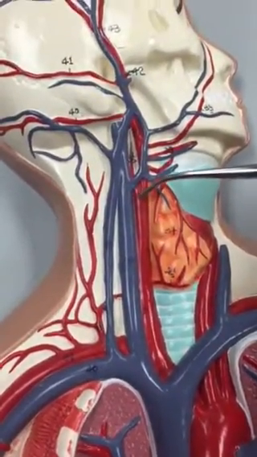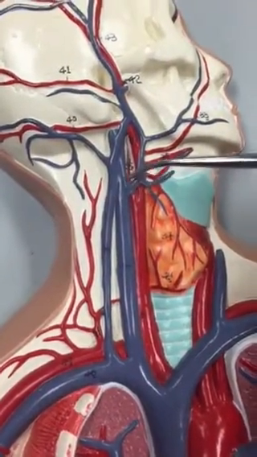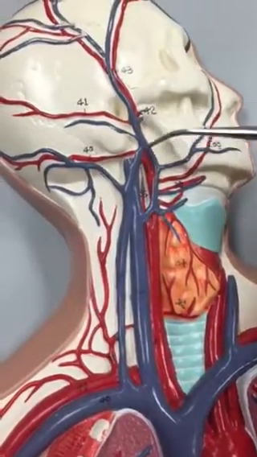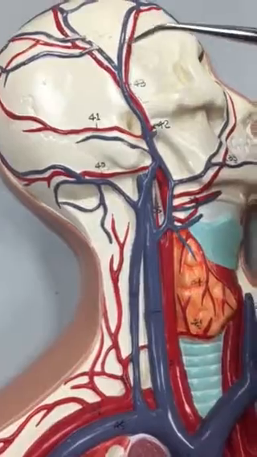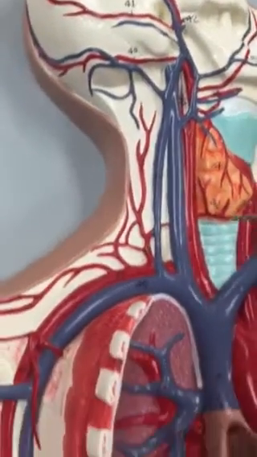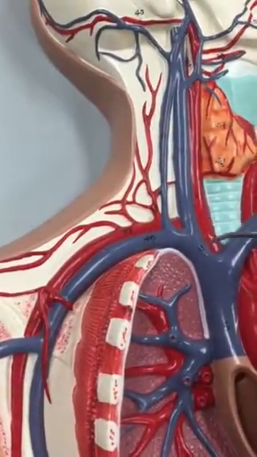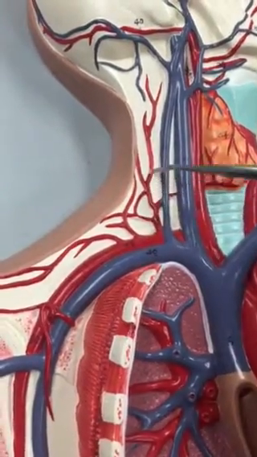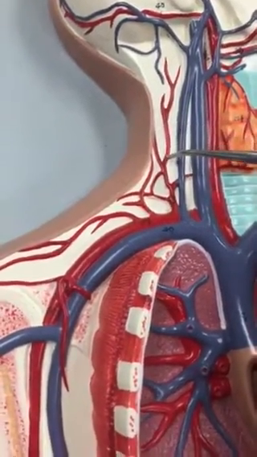Once it gets up to here, it will bifurcate and split. We'll have the internal go into the head and feed the brain. And then we'll have the external come up and feed the outside part of the head, the temporal arteries and the facial artery. Off of the brachial portion of that will come this way and will give rise to the vertebral artery, going up to the brain.